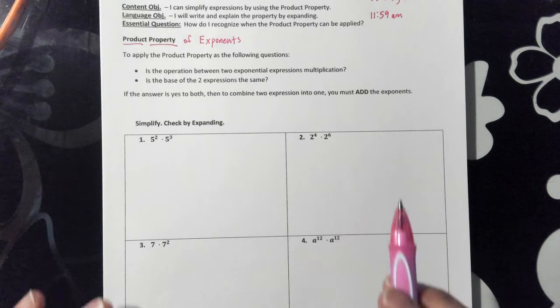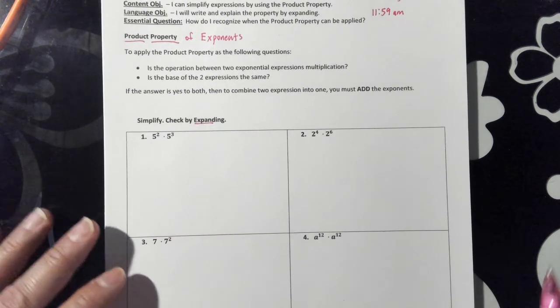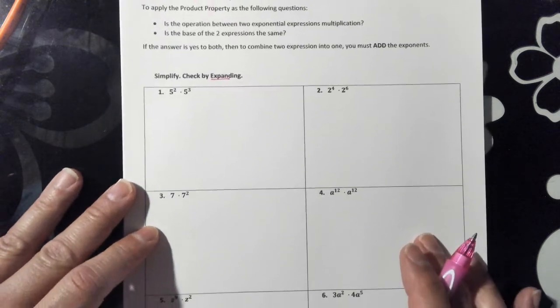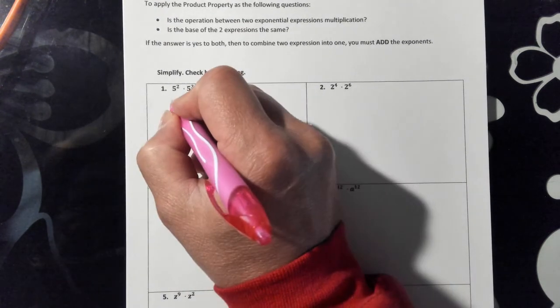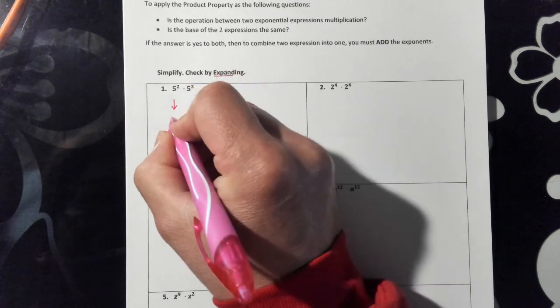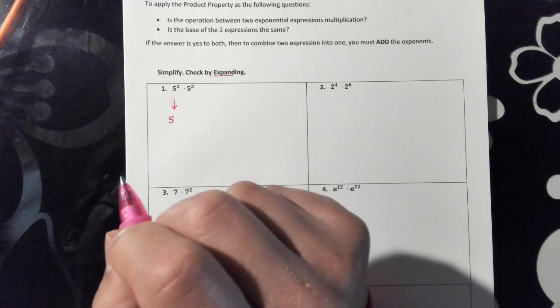We're going to do some examples, and we're going to expand, and then we're going to come up with a rule. So we have 5 squared times 5 cubed. This time I'm going to use dots for multiplication.